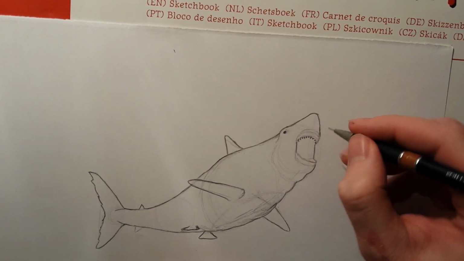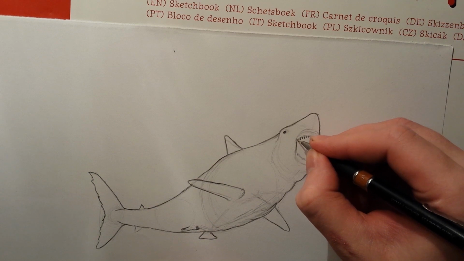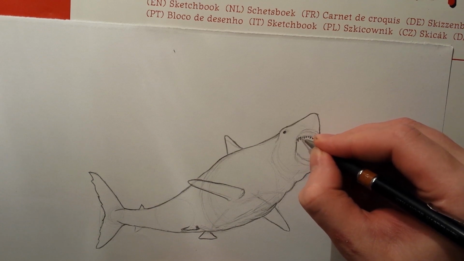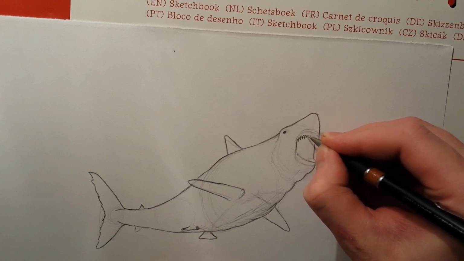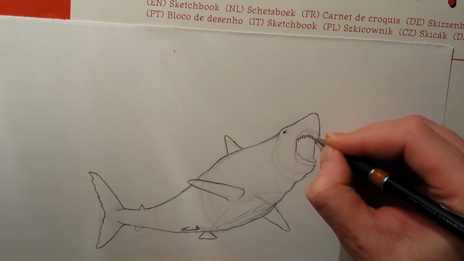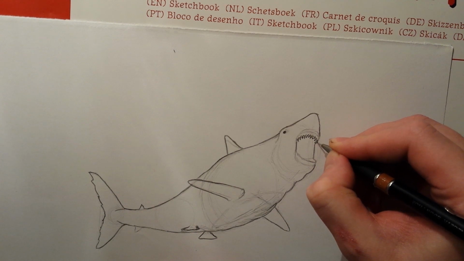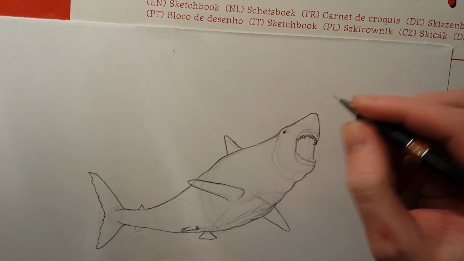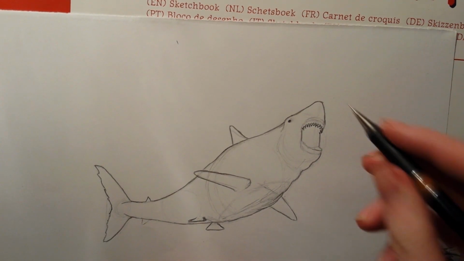Pointing kind of inwards. Now we want to draw teeth that point a little bit more outwards. I mean, kind of like normal teeth.